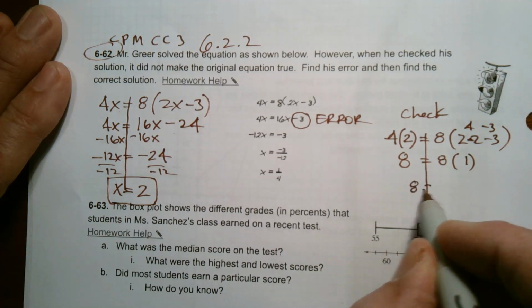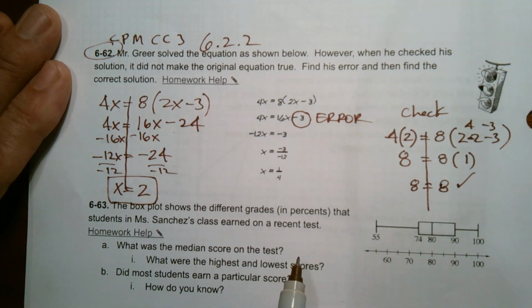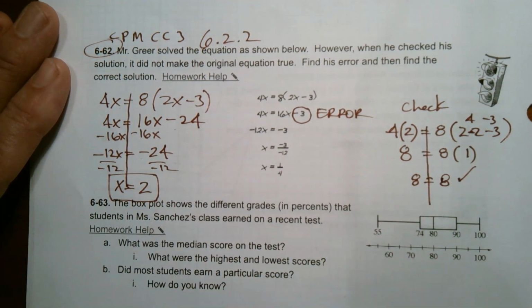Sure enough, yes, it does equal: 8 equals 8. That does have the same thing on both sides, so it does check out. So there's the correct solution.